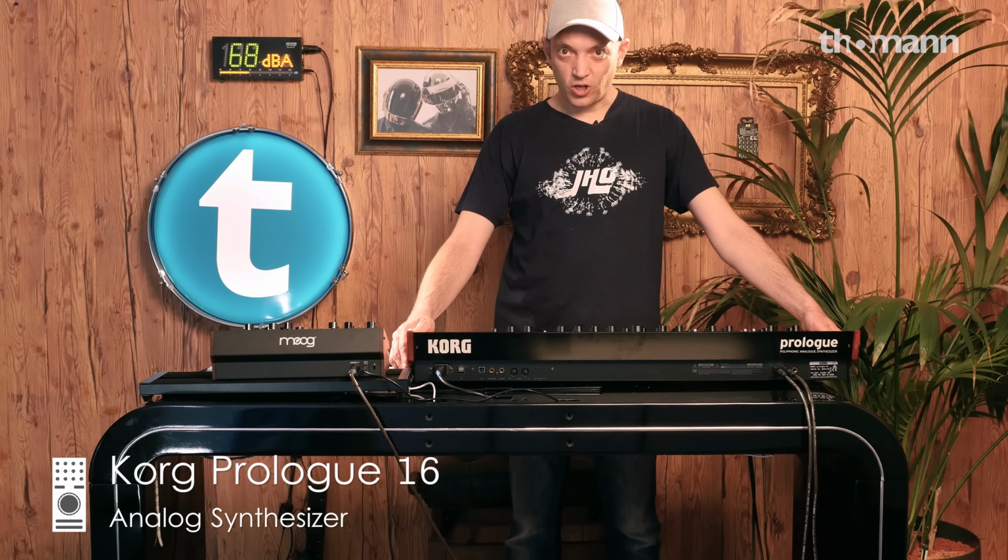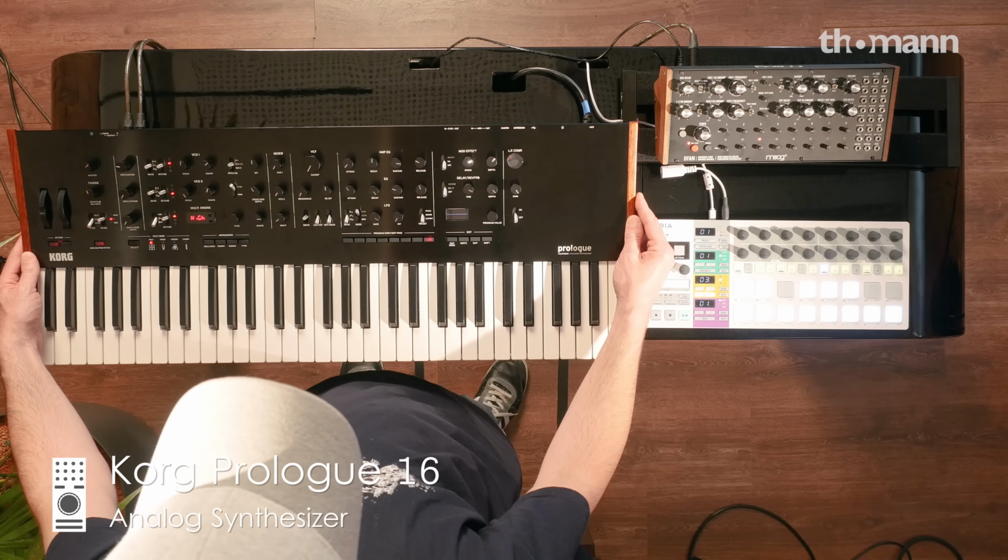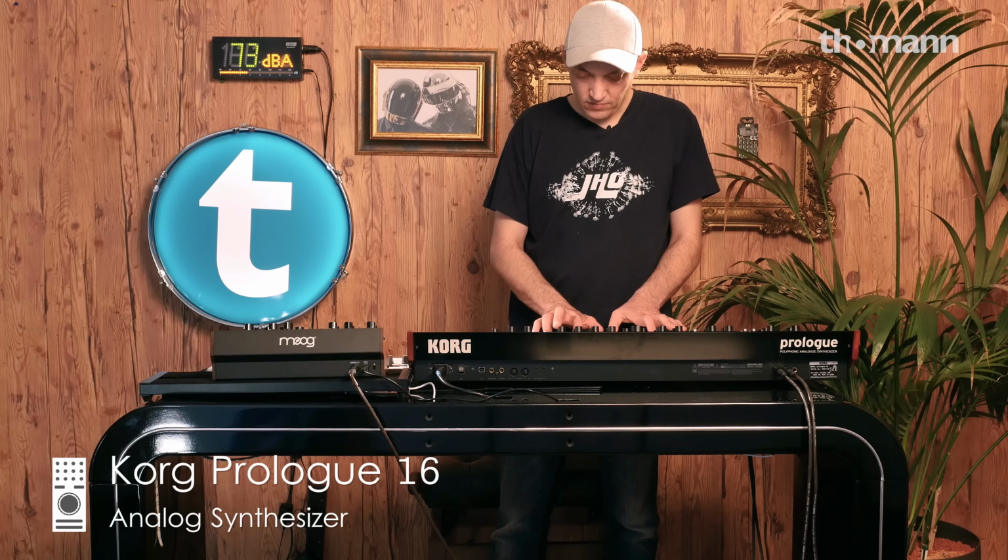This time it's the Korg Prologue. It's a 16 voice, purely analog synthesizer.